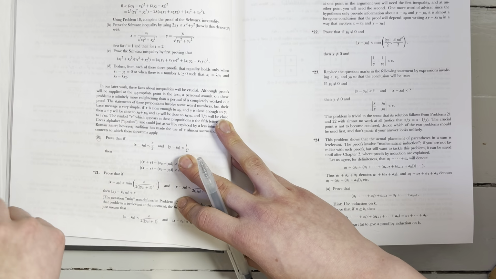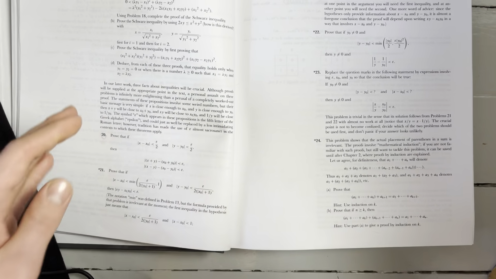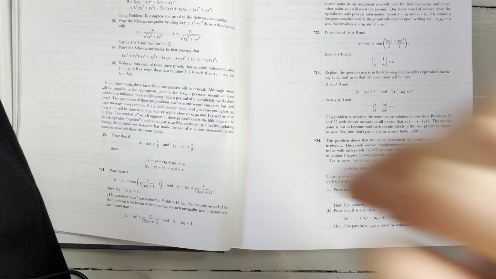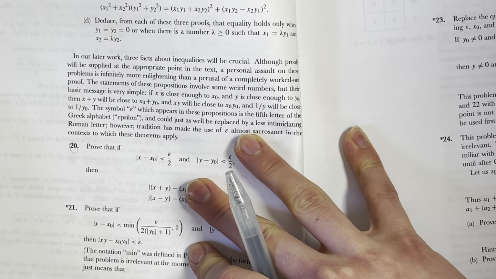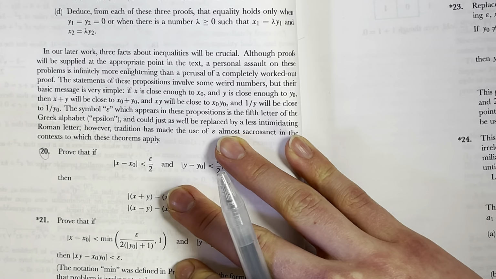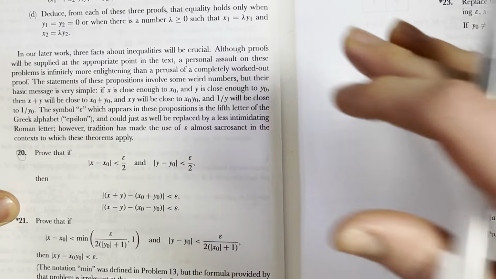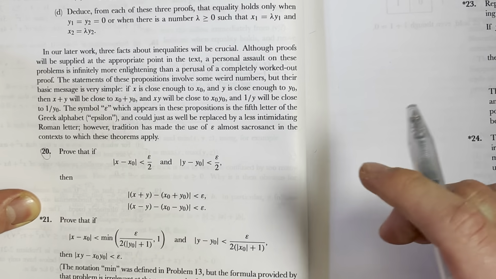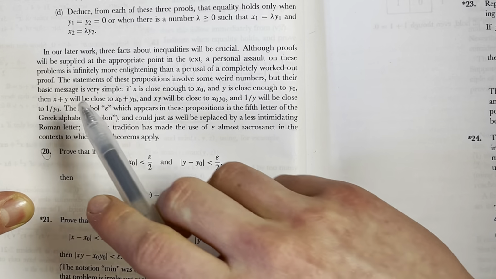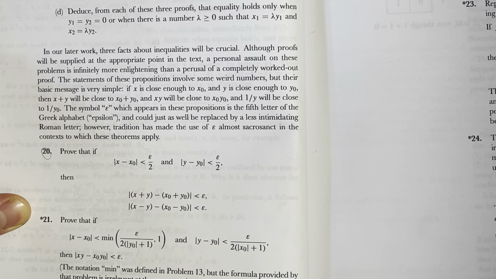I think we finished problem 19, so now we must do problem 20. And in fact there's this short paragraph about the next problems.